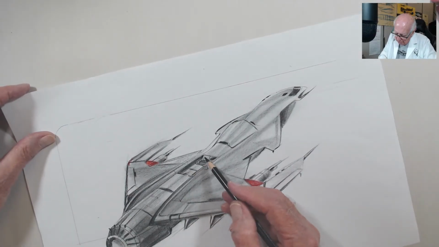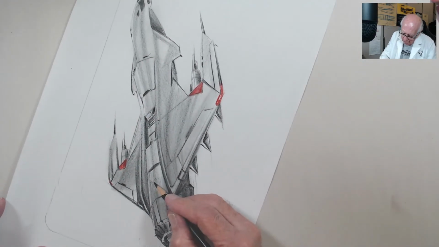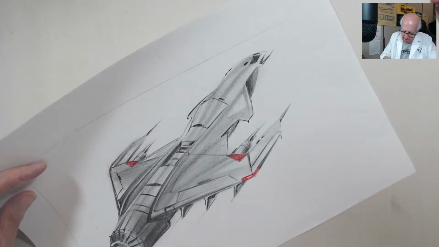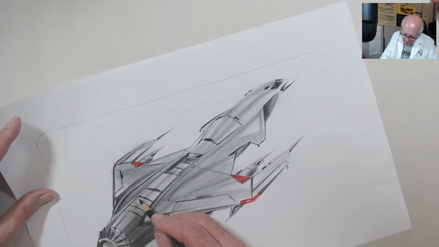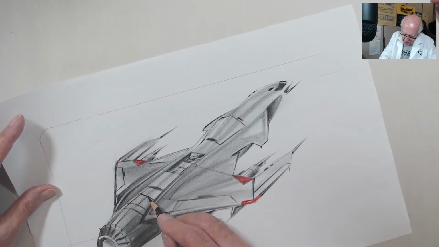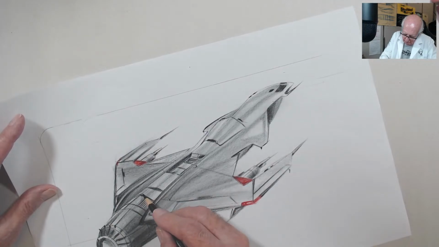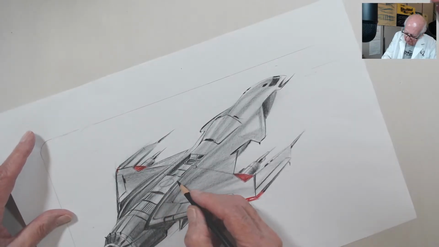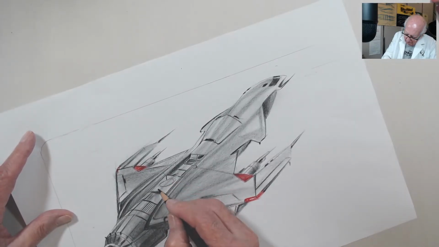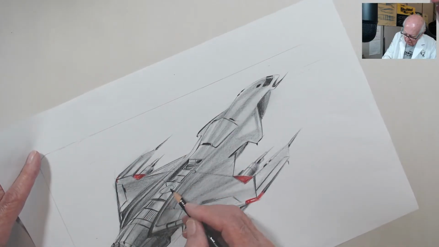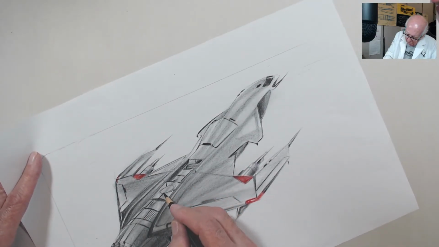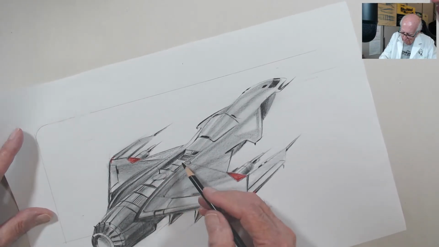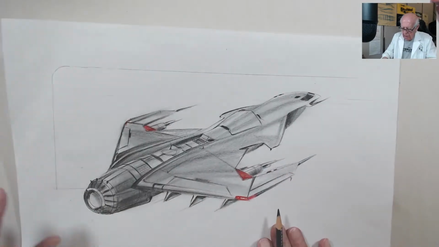Nice and simple. More definition through here. So what do you think?